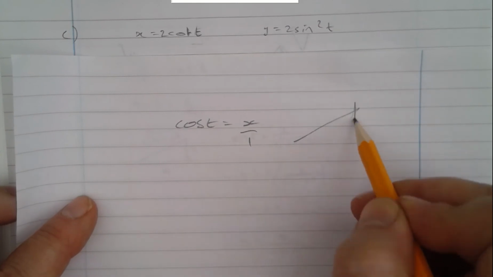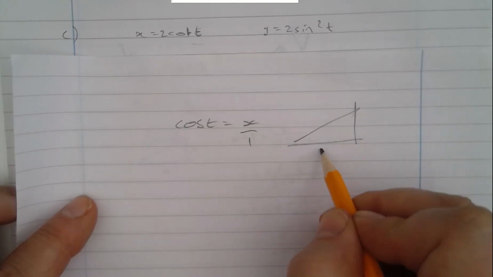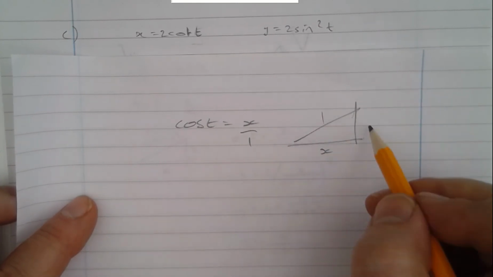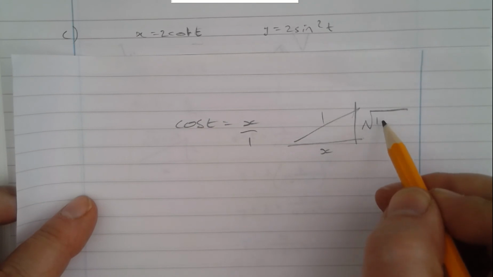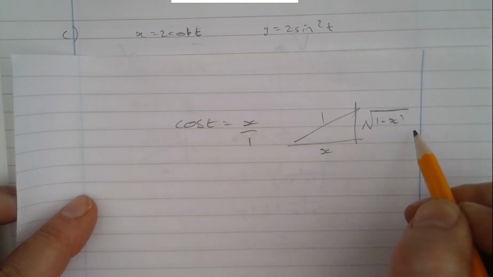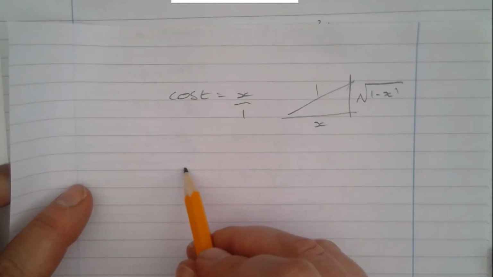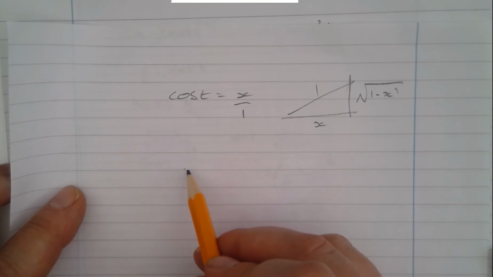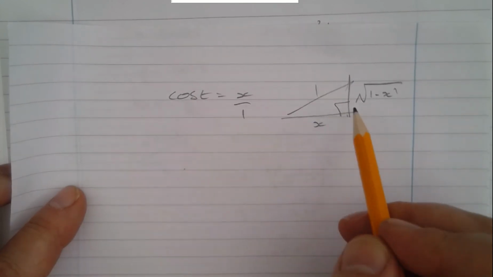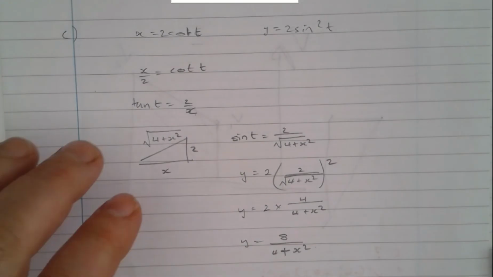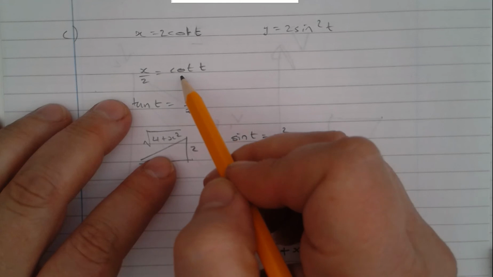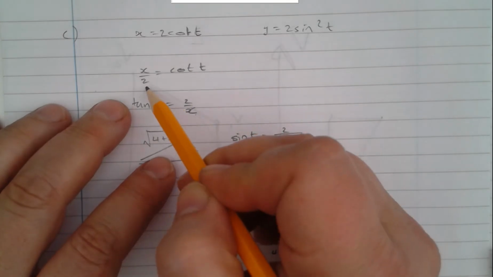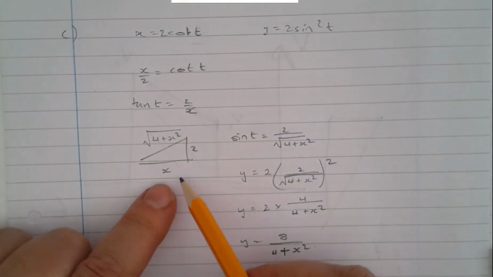I can think of this as the adjacent, this as the hypotenuse, and this would be root of 1 minus x squared. Or sine t, anything. As soon as they tell me 1, I can use this triangle system to work out all the rest. So the way I did it was to rewrite cot t by itself as x over 2, and then consider the triangle.